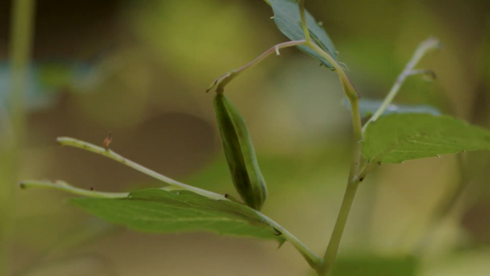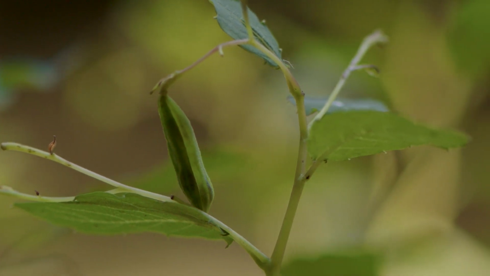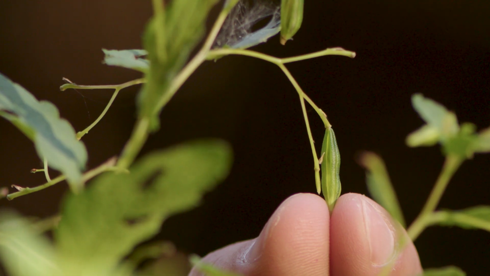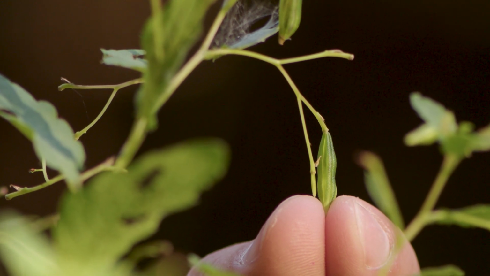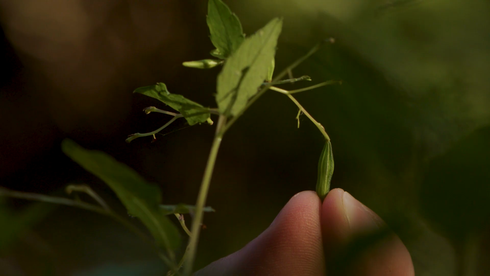Inside, seeds. And what does that plant want to do with its seeds? Spread them or disperse them far and wide. Accidentally brush up against this seed pod and this plant's seeds will go flying. What an amazing adaptation.